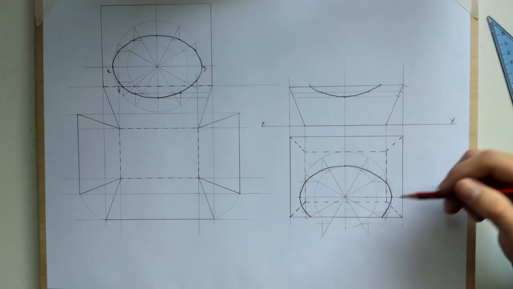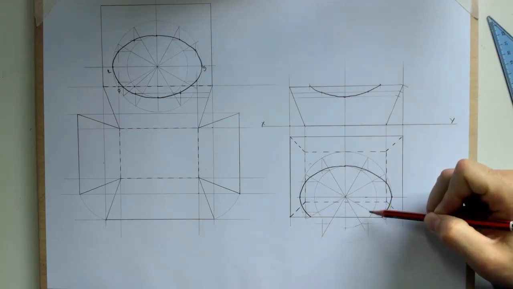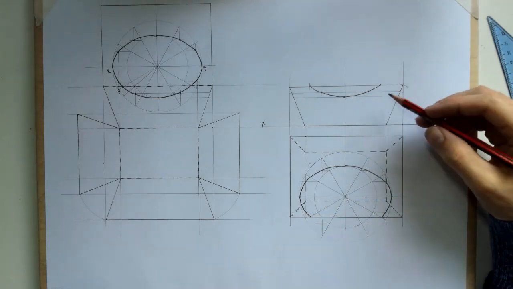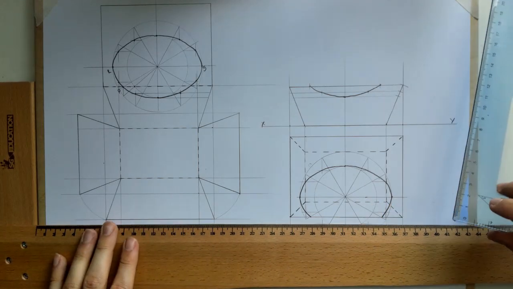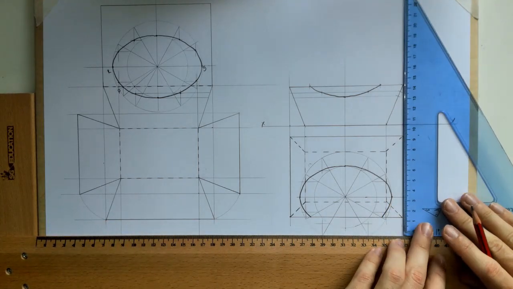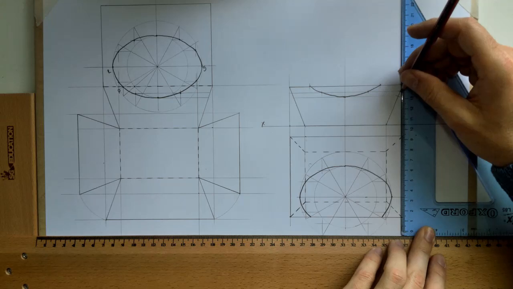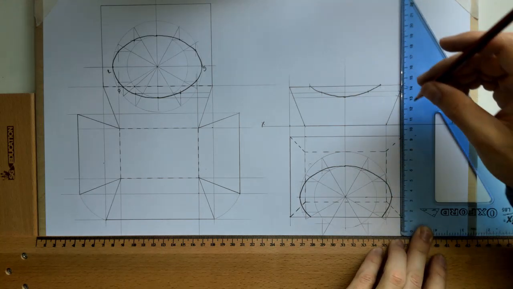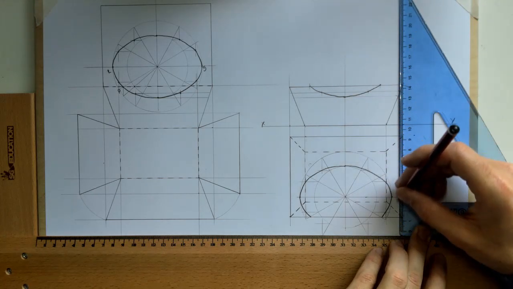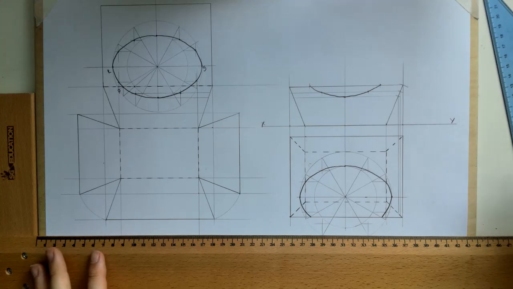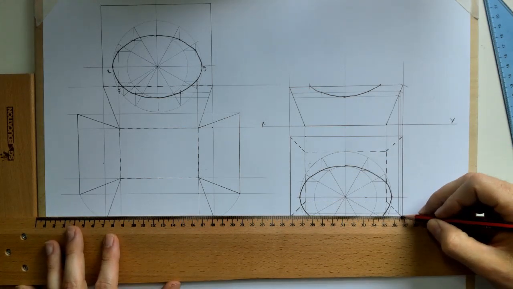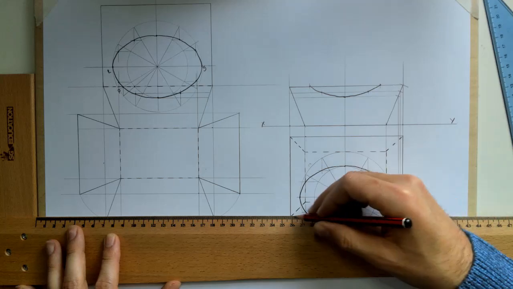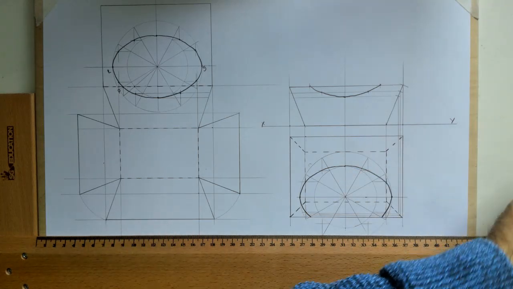We need to find that now in plan. It's going to dip down on the angled surface here. So we have our lines already brought across. I can drop those now straight down to the angled line in plan. Bring them straight across. Now they're very close to each other there.